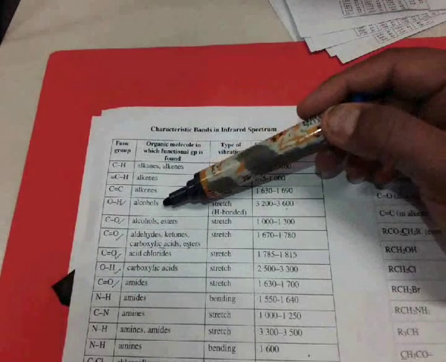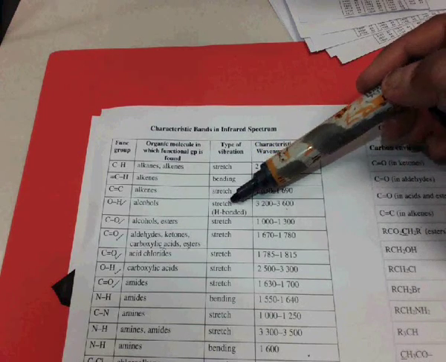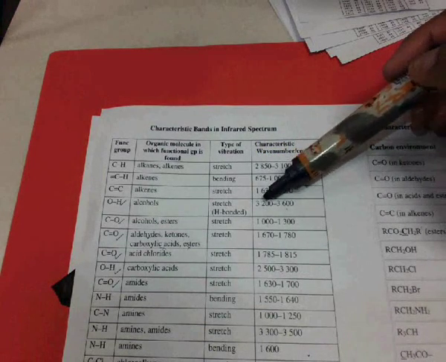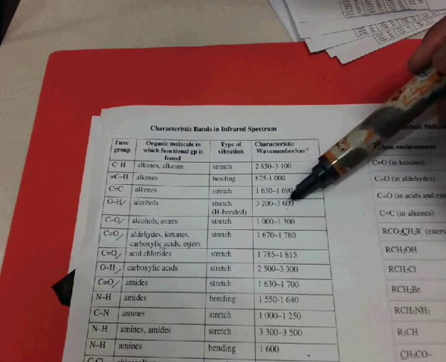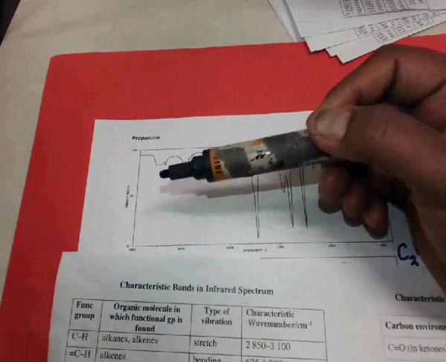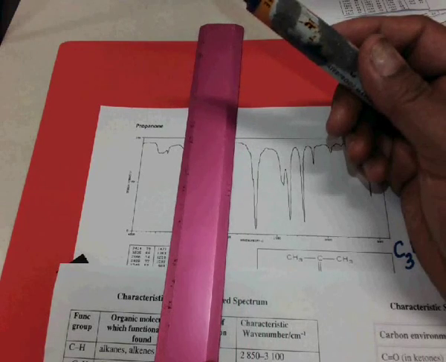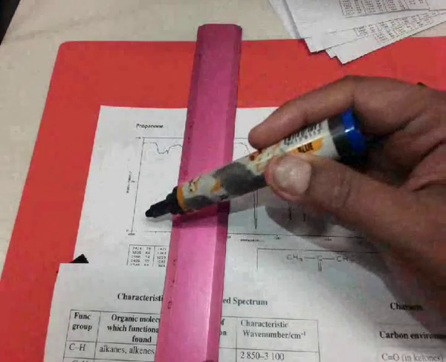If it was an alcohol, there would be a stretch or some sort of peak between 3200 and 3600. So 3200 is there, and 3600.